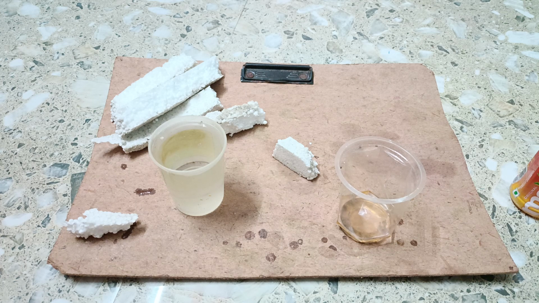Actually, thermocol, also known as expanded polystyrene foam, is a type of plastic foam composed of polystyrene. Polystyrene is a hydrophobic material, meaning it repels water and does not dissolve in it. It repels the water, but in case of petrol, it dissolves because both are hydrocarbons.